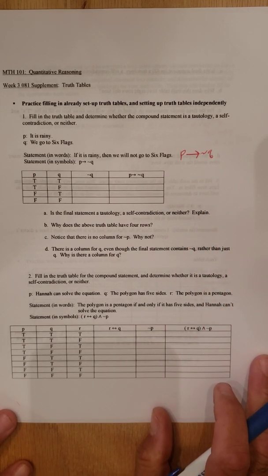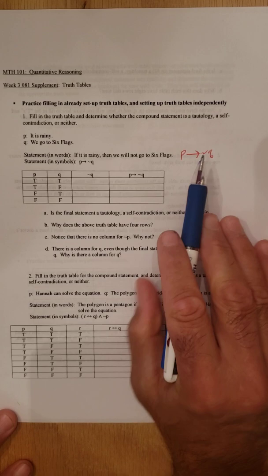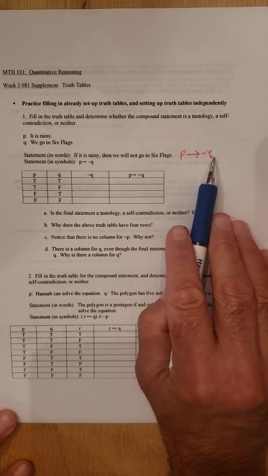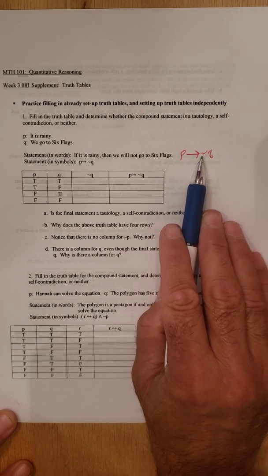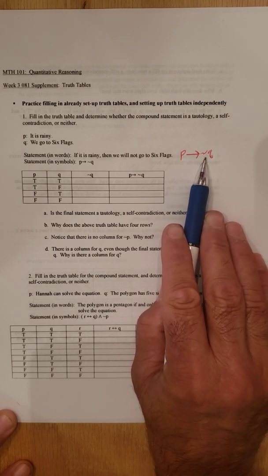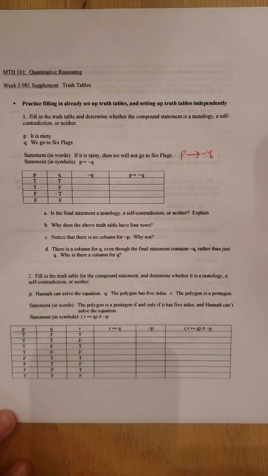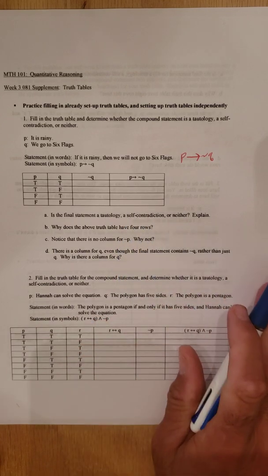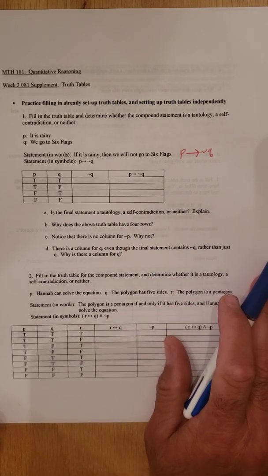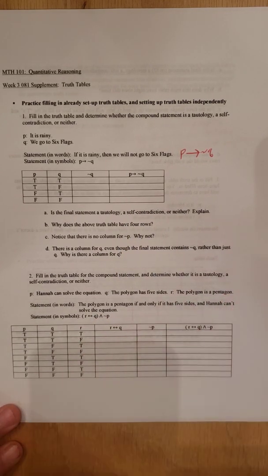So when we're doing these truth tables, we should know if I have two statements, I'm going to have 4 rows. I have 2 logic symbols, an arrow and a negation, so that adds an additional 2 columns to my truth table. Okay, so I'm going to have a truth table with 4 columns, and in this case, also 4 rows.